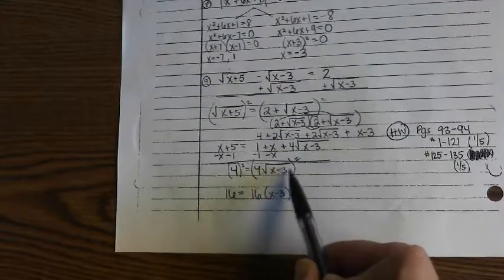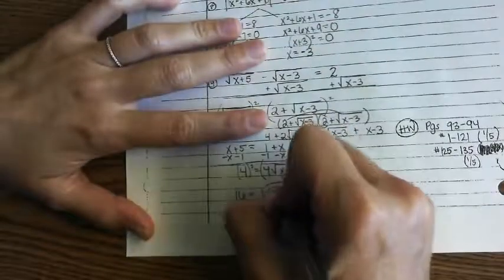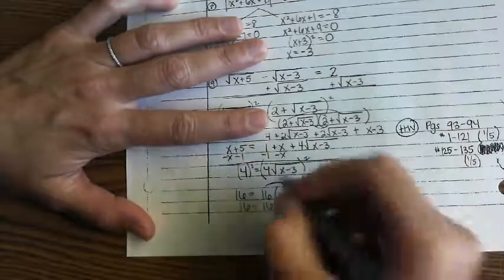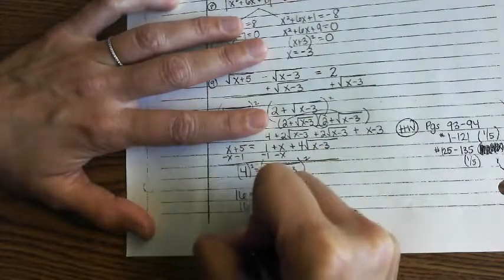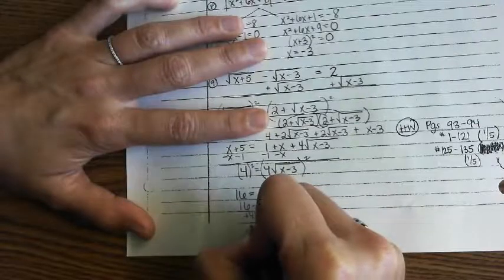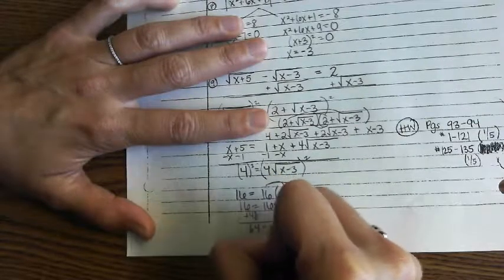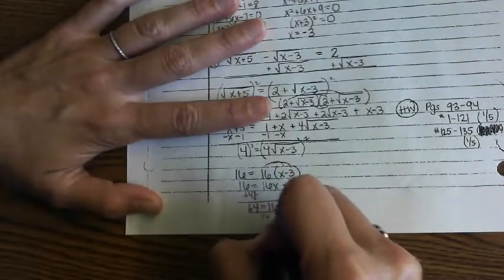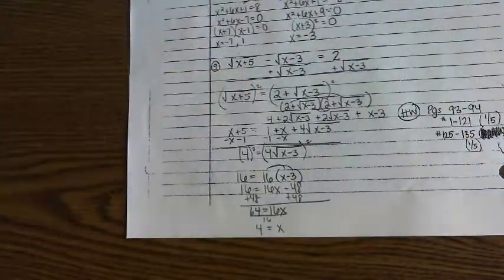You square the radical of the binomial, you just get the binomial. It has to stay in parentheses. So you would distribute: 16 equals 16x minus 48. Add your 48 over. And divide by 16. x equals 4. And you want to check for extraneouses here for sure.